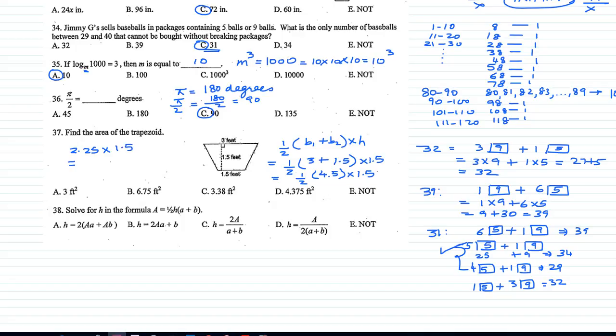And if you multiply this, you will get 2.25 plus 1.125. So that's equal to 3.375 feet squared. So the choices that we have are 3 feet squared, 6.75 feet squared, 3.38 feet squared, but it's not 3.375. We have 4.375, and then we have choice E, which says that the answer is not given over here. So we will select E since our answer is 3.375.